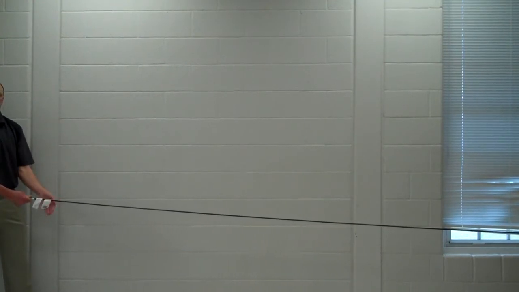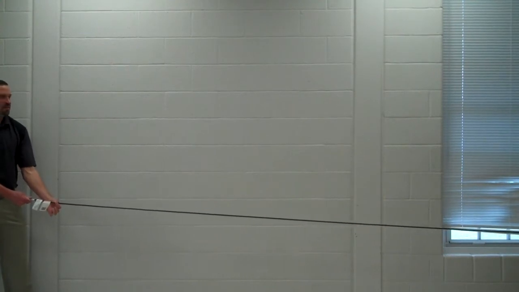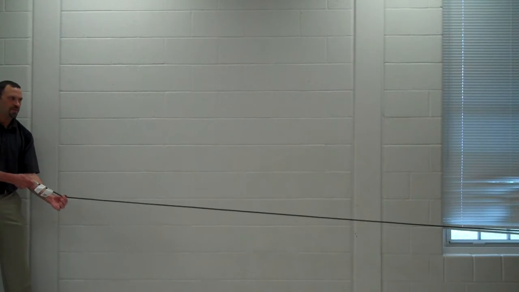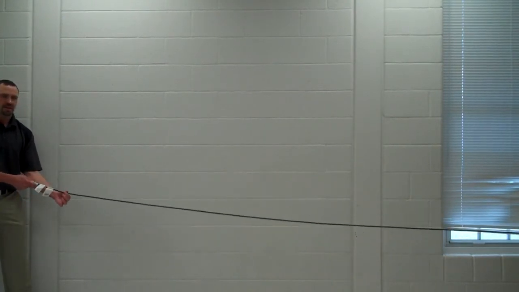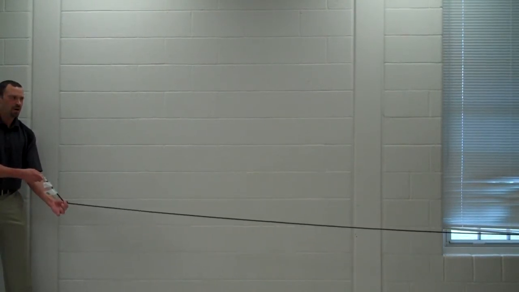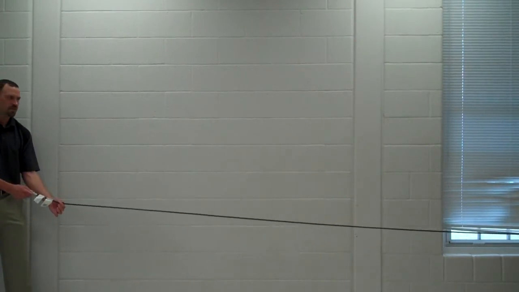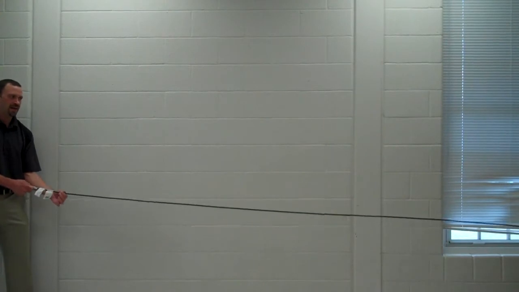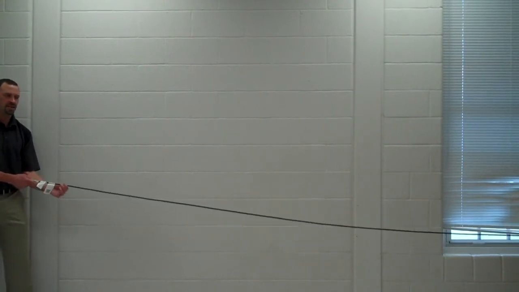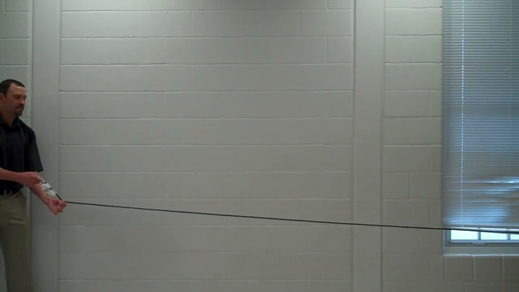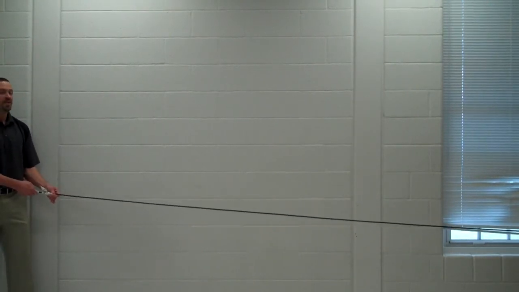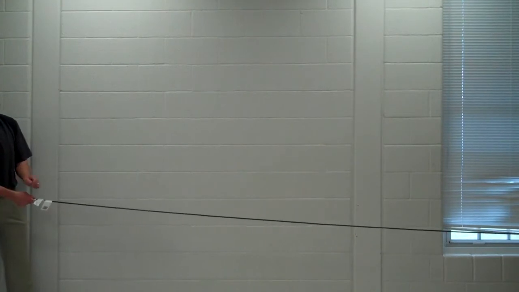So the movement of the particles is perpendicular to the movement of the wave. I'm going to displace this by pulling the cord downward, and when I release it, you can see the wave travel through the cord. And where it's attached to the wall, we get a reflection of the wave, so that the wave travels back upside down, on top of the medium instead of the bottom. So it's reflected so that it comes back in an opposite phase.